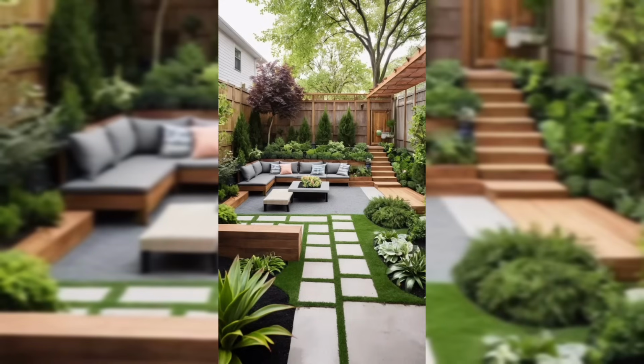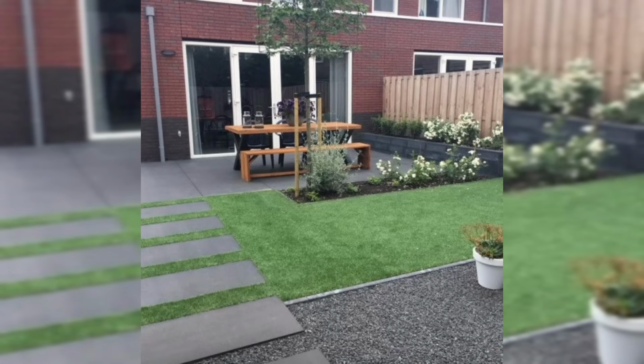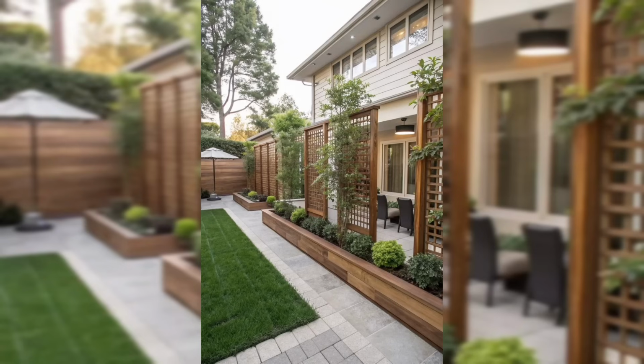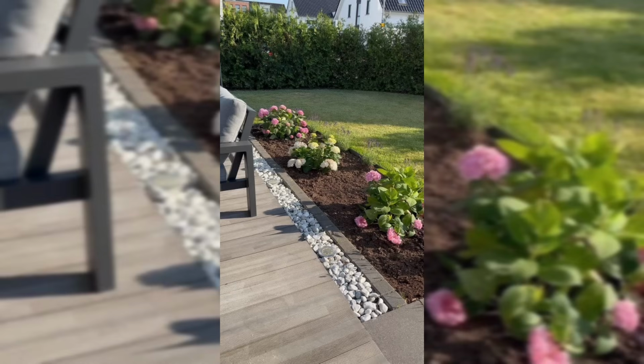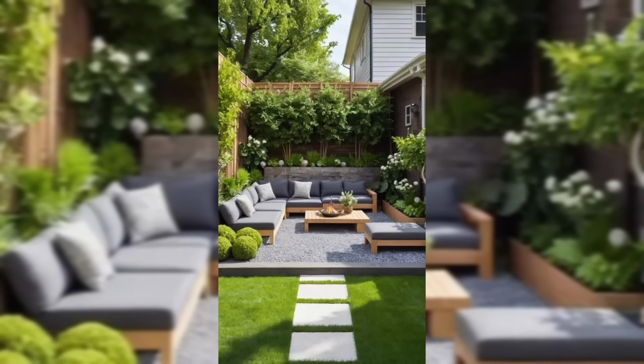Use design tricks to make your garden feel larger. Long stones create a sense of depth. Wall mirrors reflect light and views and expand the space.